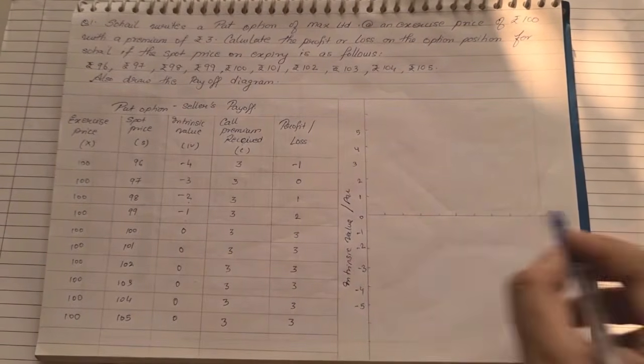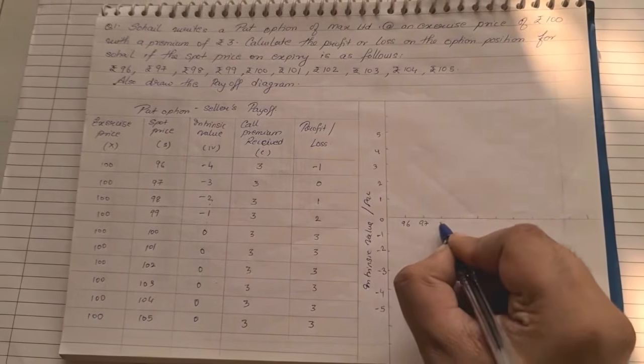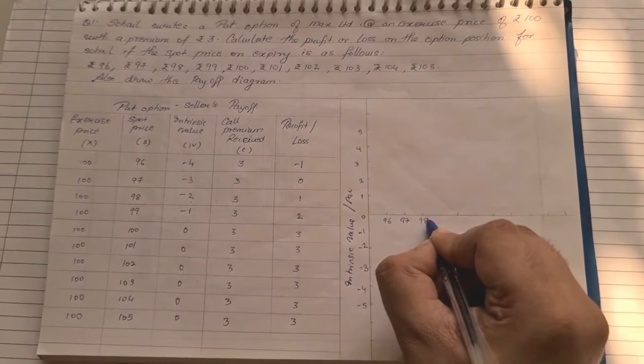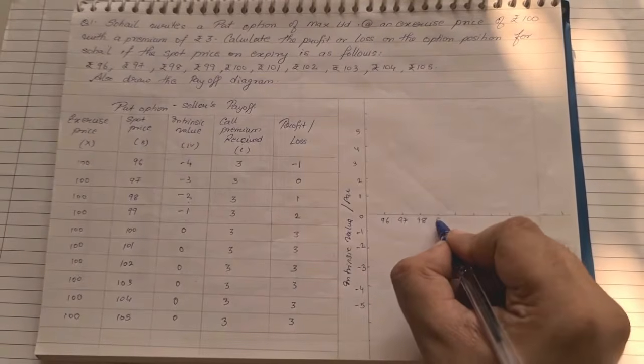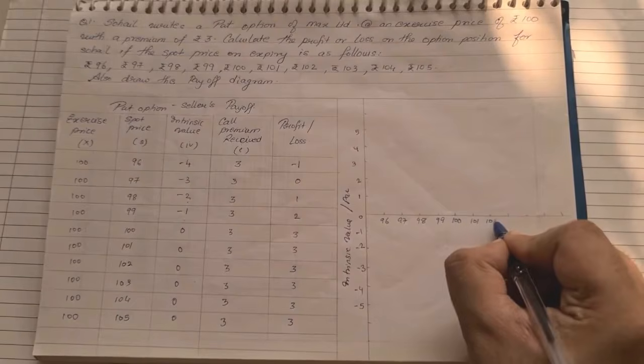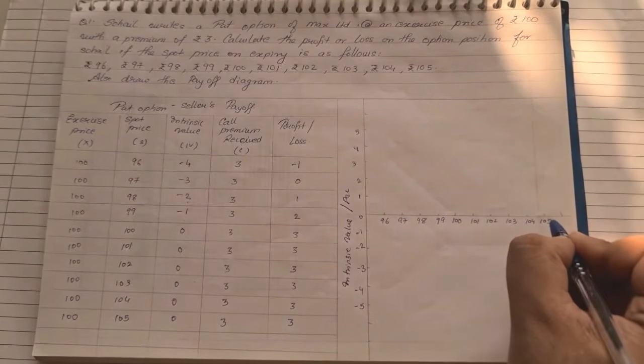Now, on our x-axis, we'll note down our spot prices. So we have 96, 97, 98, 99, 100, 101, 102, 103, 104, 105.